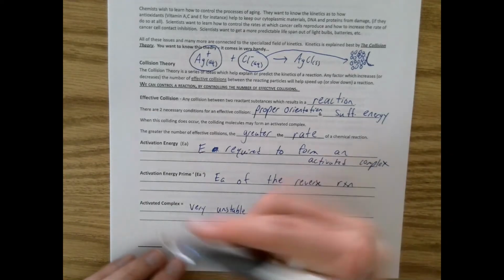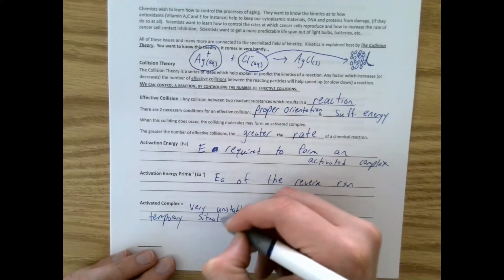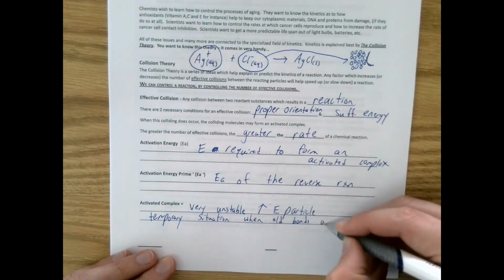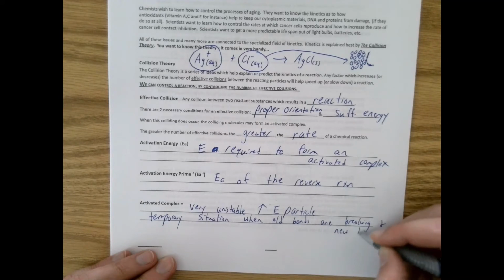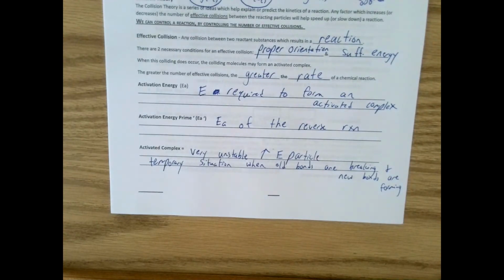So we can now define it as the temporary situation when old bonds are breaking and new bonds are forming. So it's the very brief moment in time for a reaction when the old bonds are being broken and the new bonds are being formed. It is temporary, it doesn't last very long, we can't isolate it because it's very unstable. So if it's very unstable, is it going to stay like that for very long? No, it's going to go away.